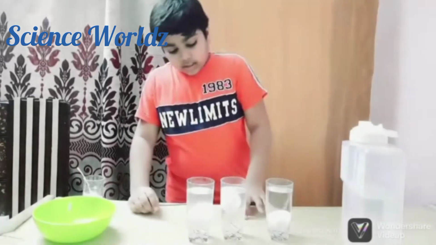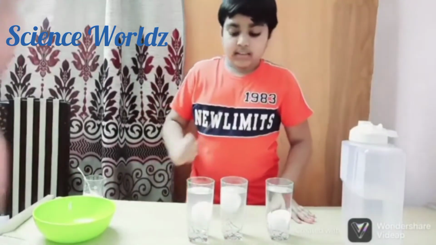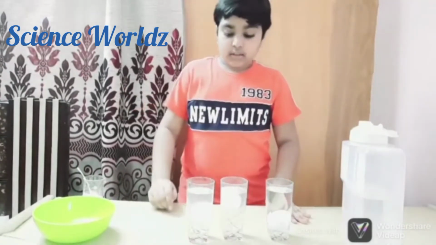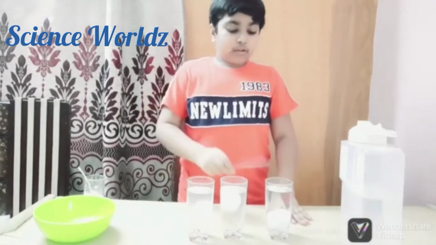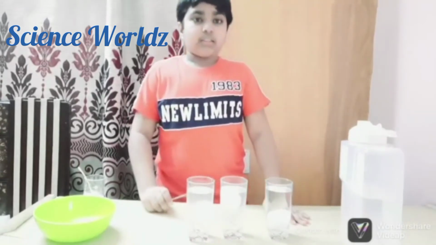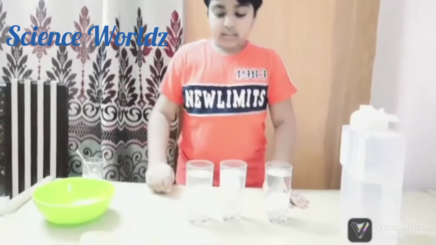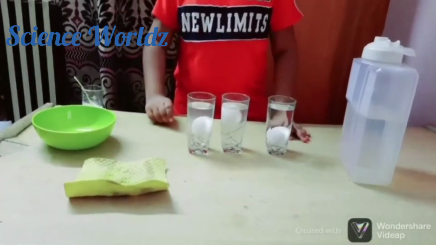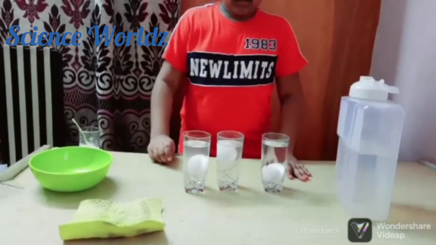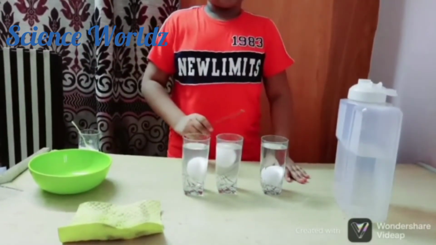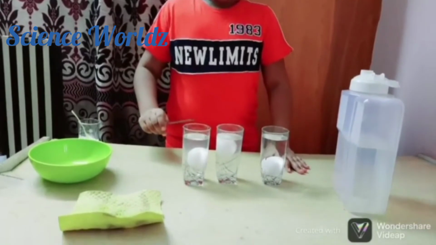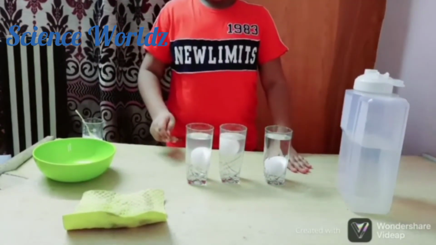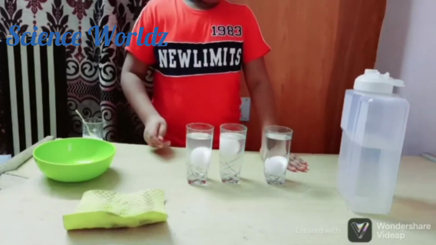And here is a combo of these both glasses. At the bottom, we are having the salty water, which is greater than the density of the egg. At the top, we are having normal water, which is lesser than the density of the egg. So the highest dense, which is the salt water, stays at the bottom. Egg, which is at the moderate dense, stays at the middle. And the plain water, which has the least dense, stays at the top. So that's the reason why the egg is at the middle in this container.